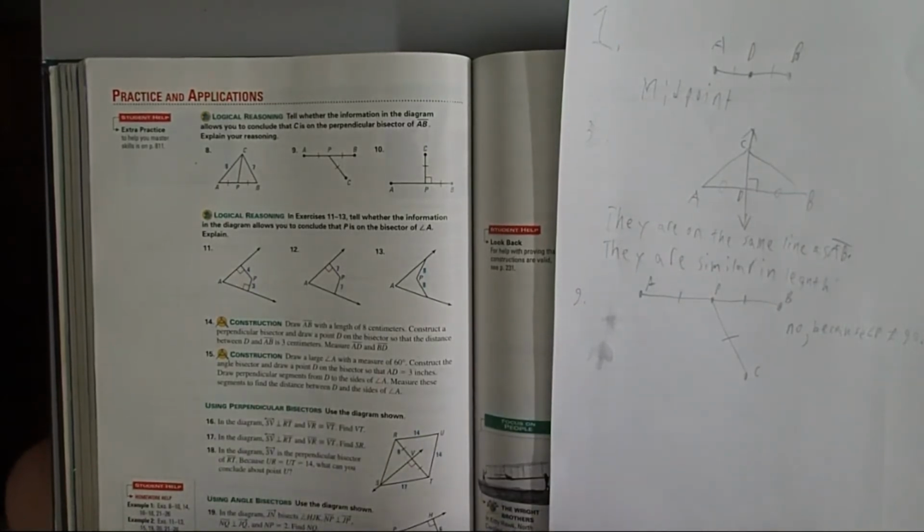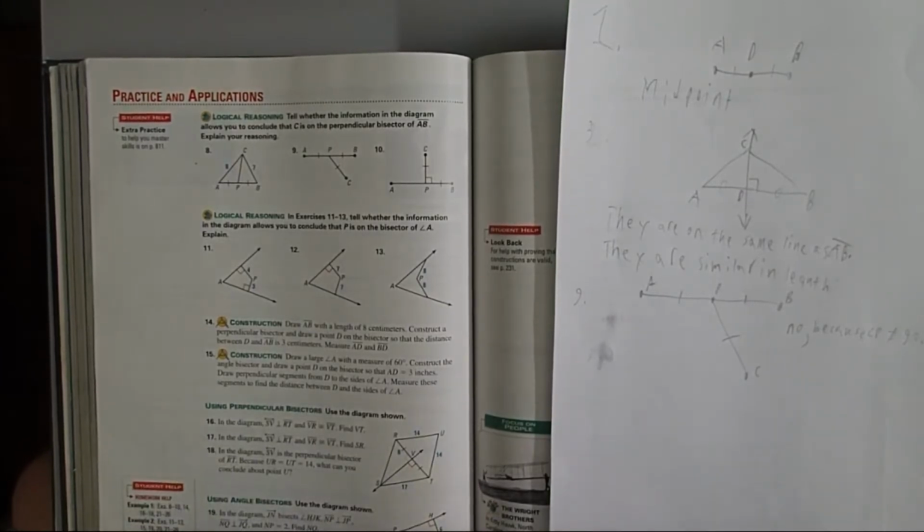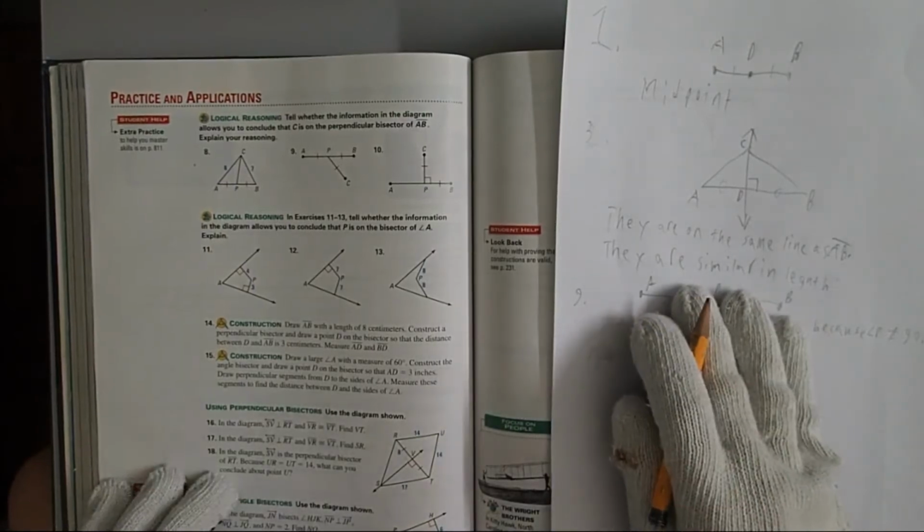We are getting the hang of this. Hopefully I do not forget any vocabulary as I did in the previous questions.